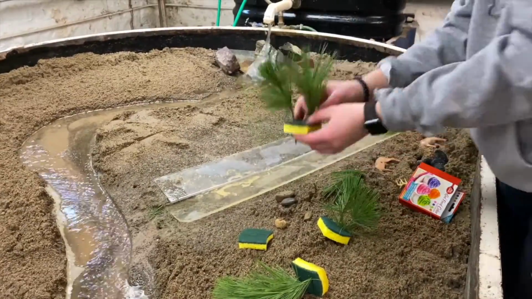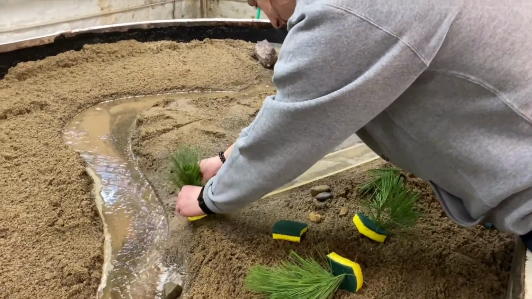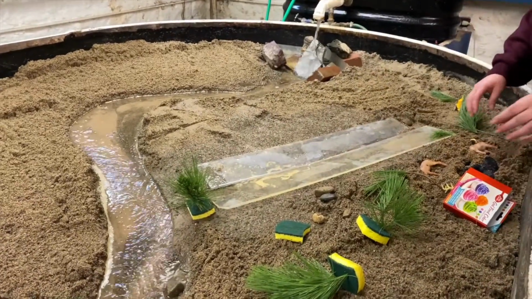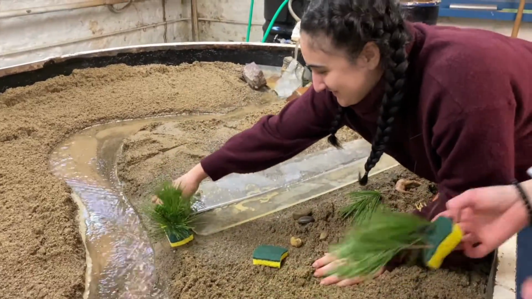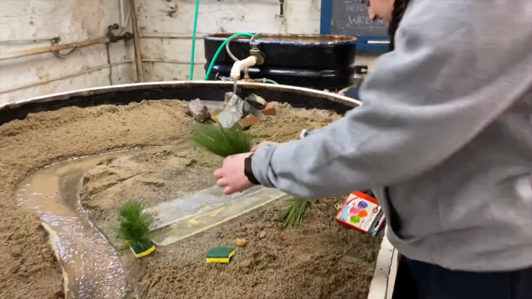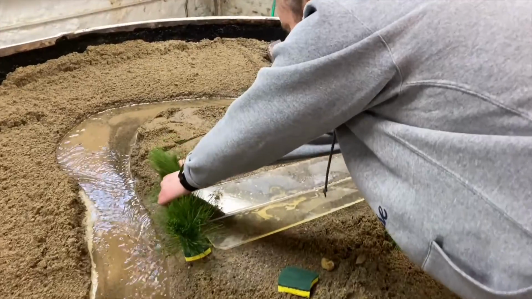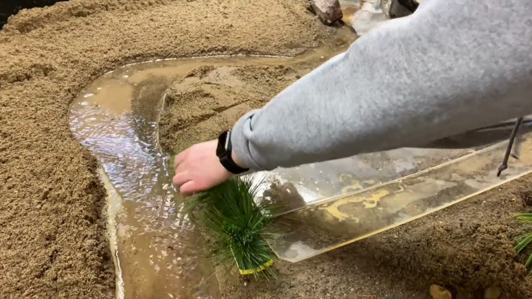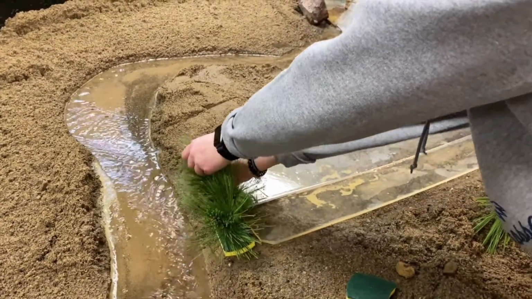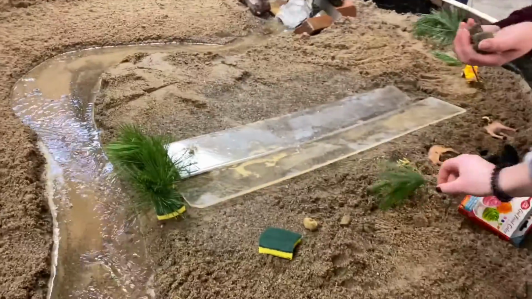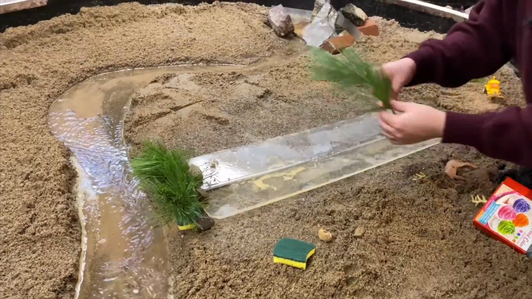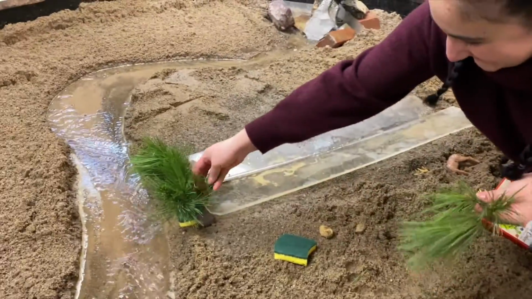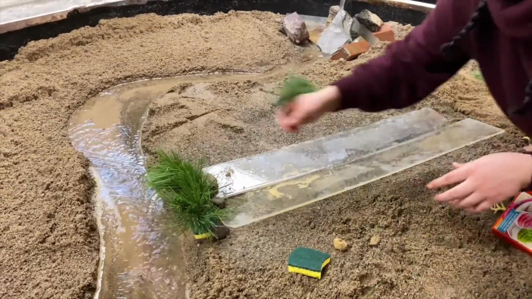So now we're going to be using what we call a bioswale, which is going to act like a sponge, and there's going to be vegetation living off of it, and it's going to help collect pollution and also slow down the river flow. So more vegetation.